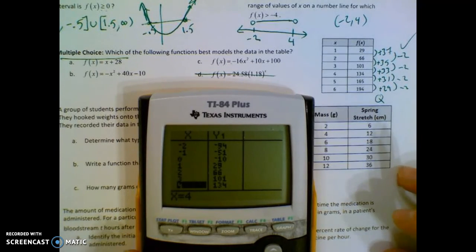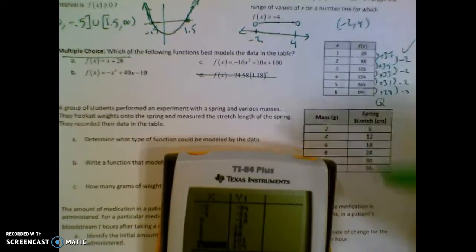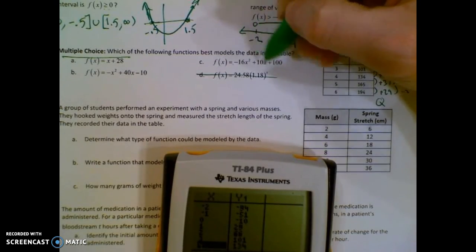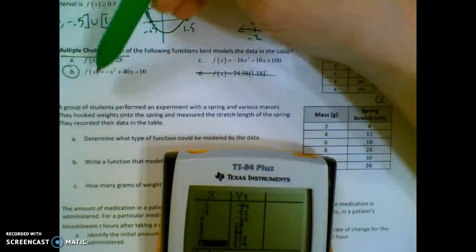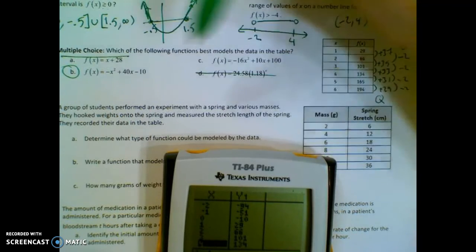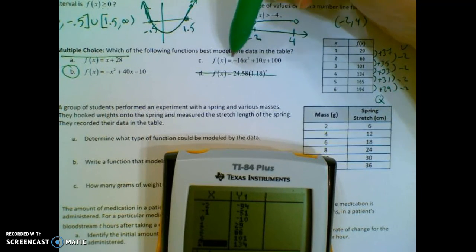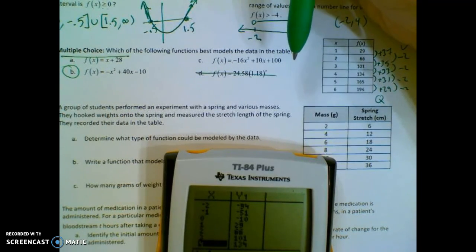I don't need to do anything else. That table matches perfectly. So therefore the other one should not match perfectly if I were to plug it in. So I'm done. If this one did not match, I would cross it out and it should be this answer, but I want to make 100 percent sure, so I would still plug this in in y equals and I would still check that answer.